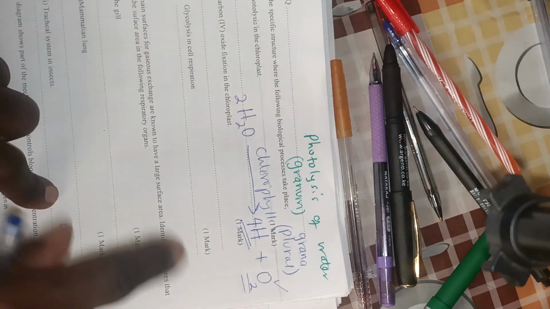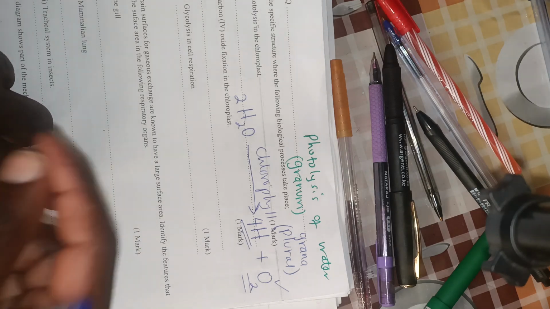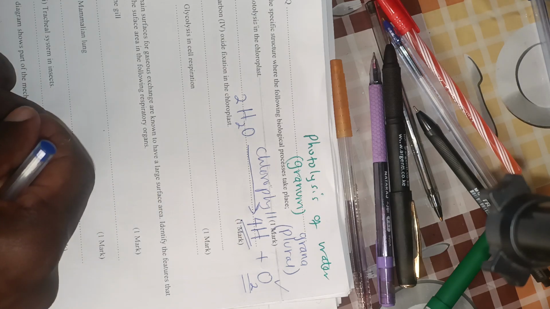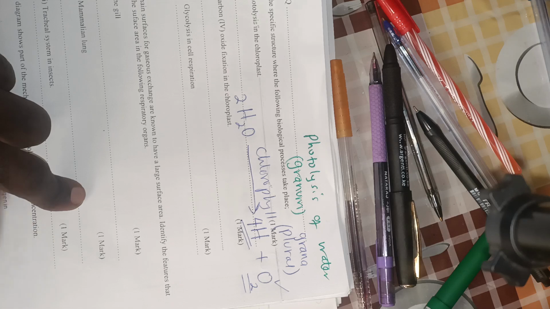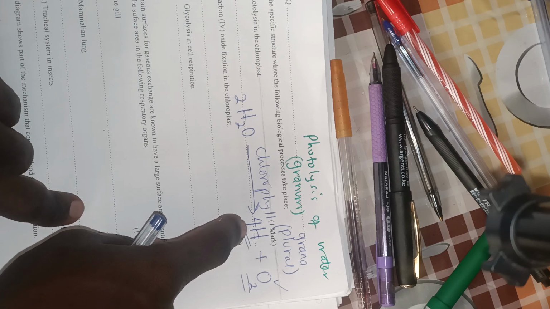Some of the oxygen produced is used by the same plant during respiration to break down the food the plants have manufactured so that the plant can also have energy. The remaining oxygen is able to diffuse out of the leaves via the stomata to the surrounding to be used by animals during breathing. The hydrogen atoms are taken to the dark stage that I may be able to lay more emphasis on later.